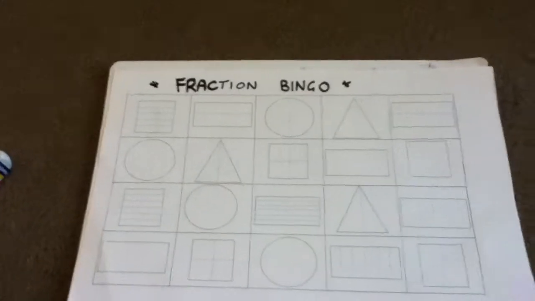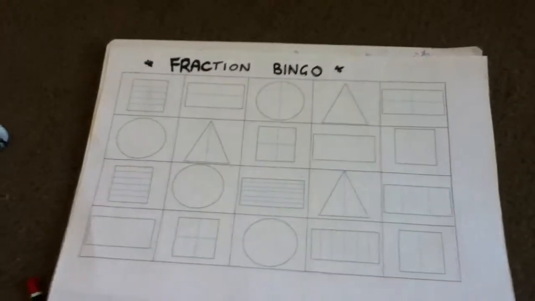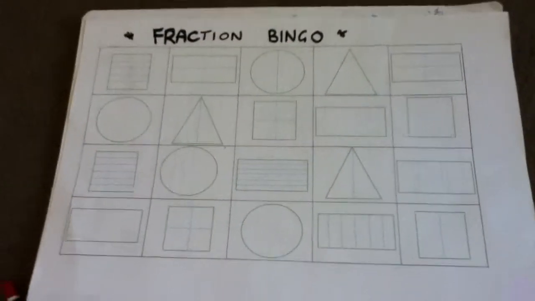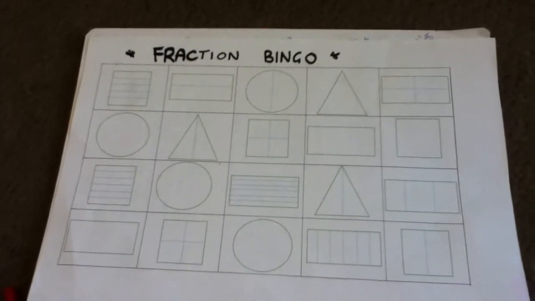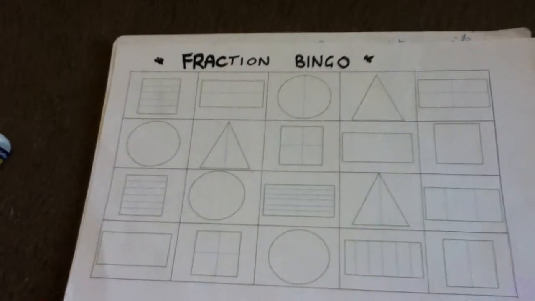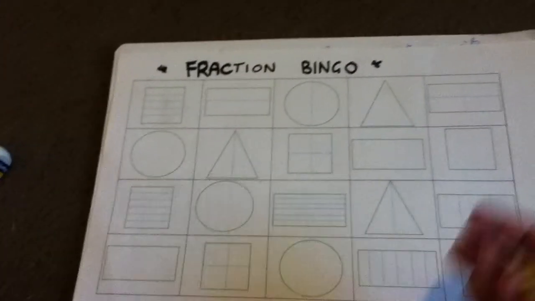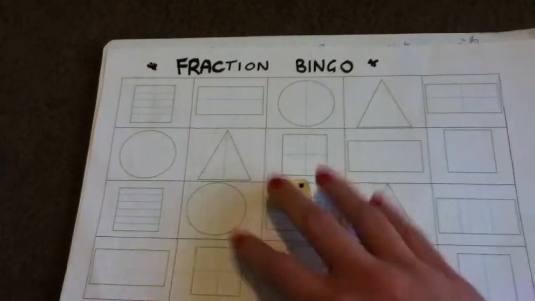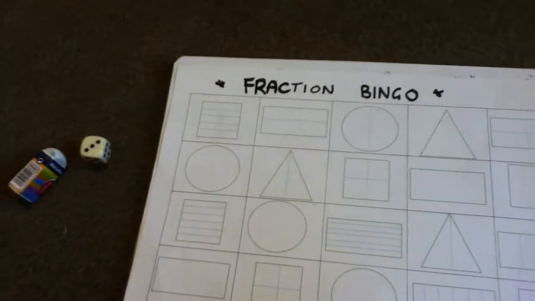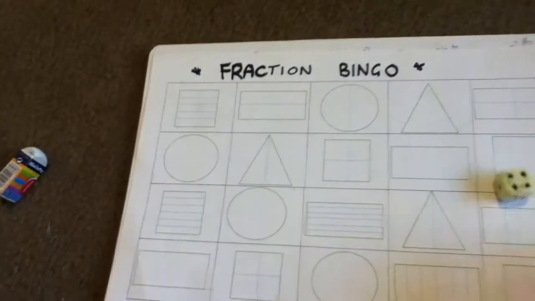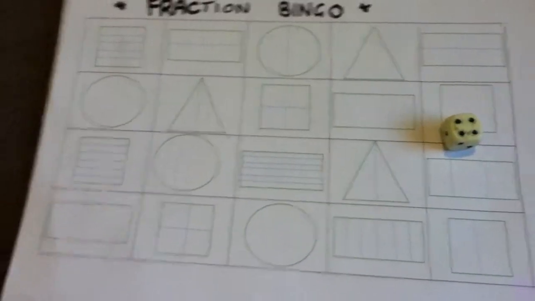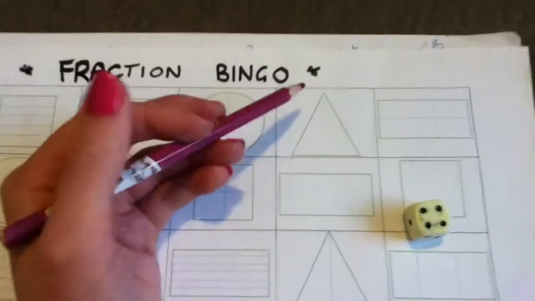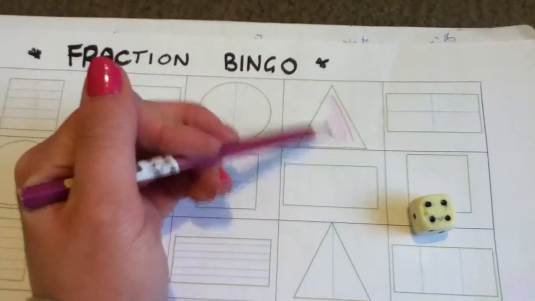So in my activity, the children will have a grid each like this with all the different shapes, and I've divided all the shapes into equal parts. Some are fifths, some are quarters, some are thirds, some are halves, etc. So the children will roll a die, so it lands on 3, and they'll roll it again, which also lands on 3. So they will write 3 and 3, which can be represented as a whole. So they find the shape that is the representation of a whole and they colour it in.